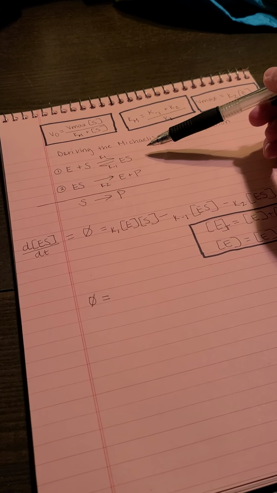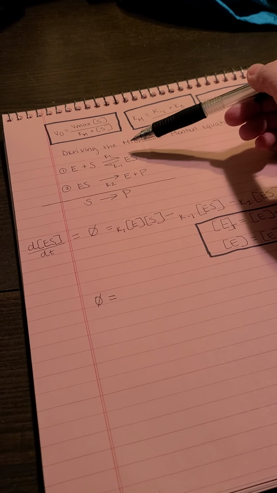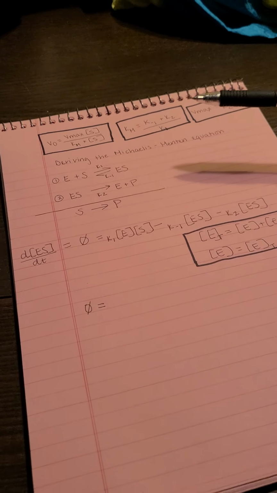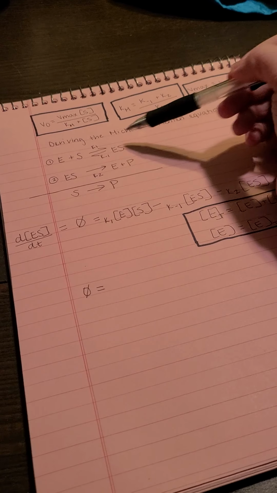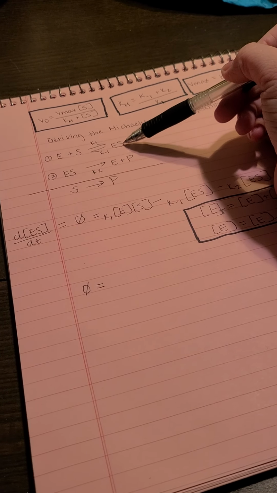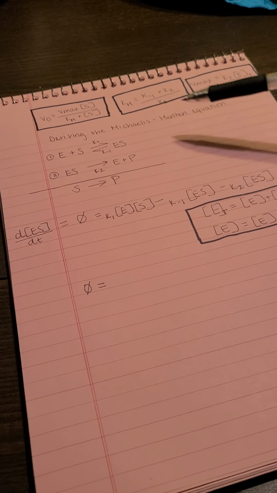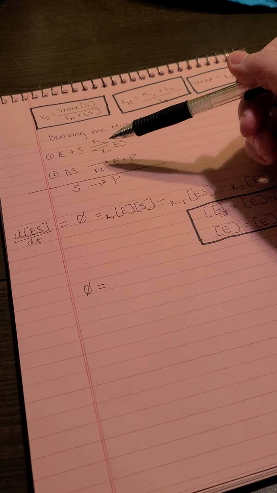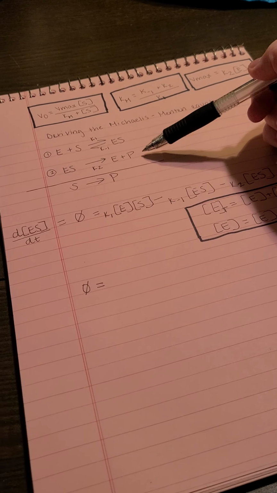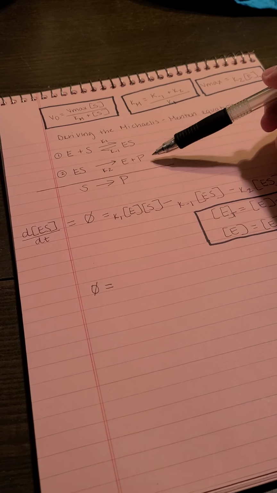For the first reaction, there are two rate constants. For the forward reaction, K1, forming the ES, I'm going to say ES because that's easier going forward. And then the backwards reaction, K-1, for ES forming enzyme plus substrate. For the second reaction, you have ES, the rate constant K2, and the formation of the enzyme and product. And this is just a forward reaction.